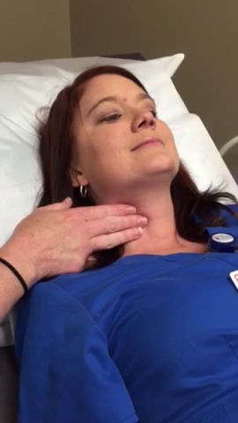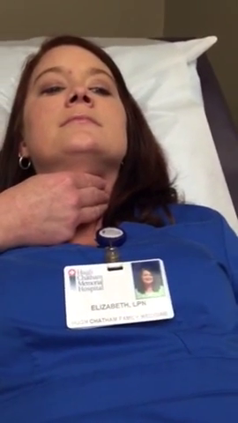You want to make sure that feels nice and regular and strong, and also that there's a good upstroke. We're also going to palpate the left side using 3 fingers. It's very important not to palpate both sides of the carotid at the same time. This could inhibit blood flow to the brain, which wouldn't be a good thing.